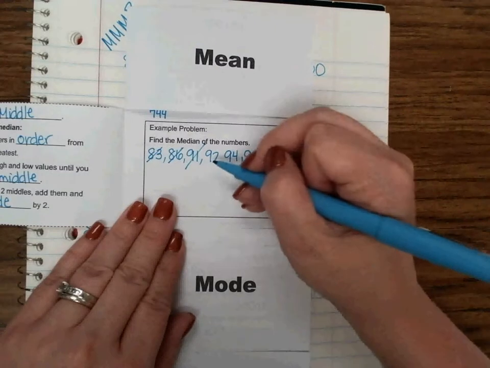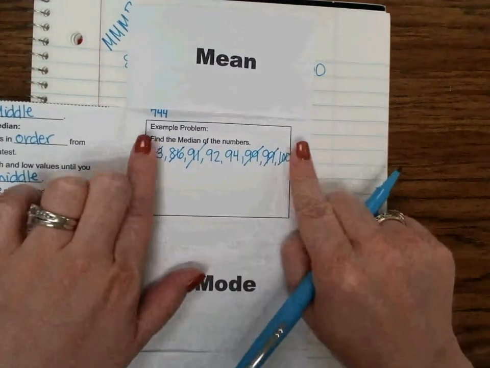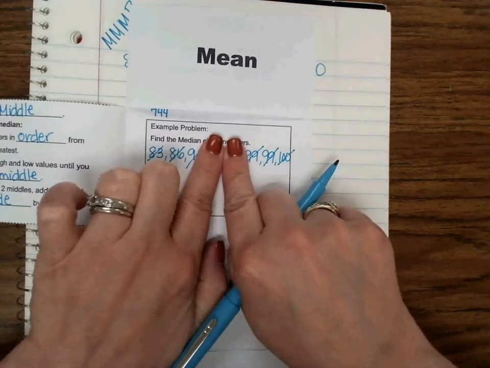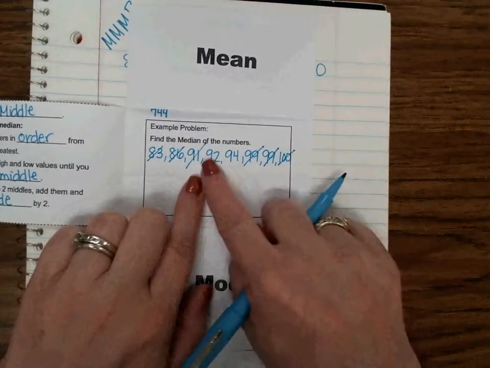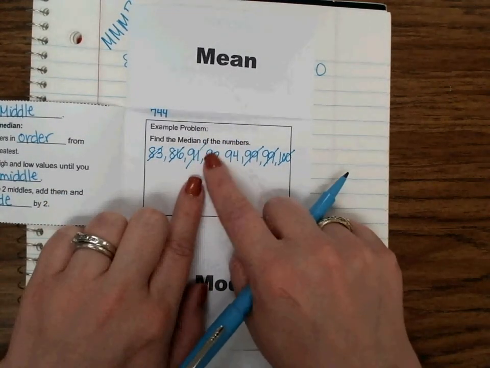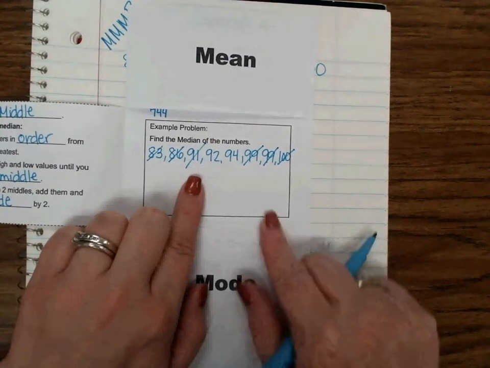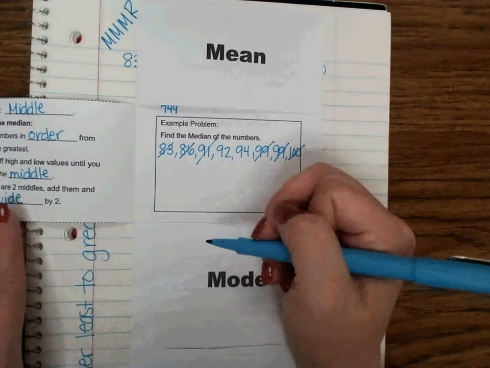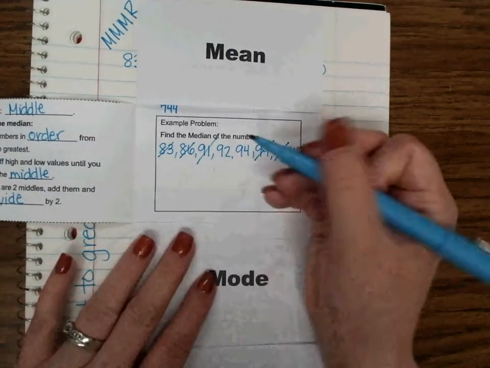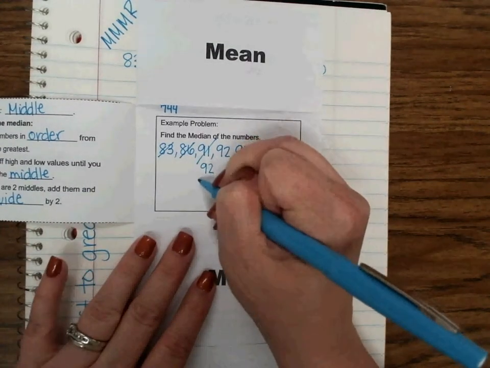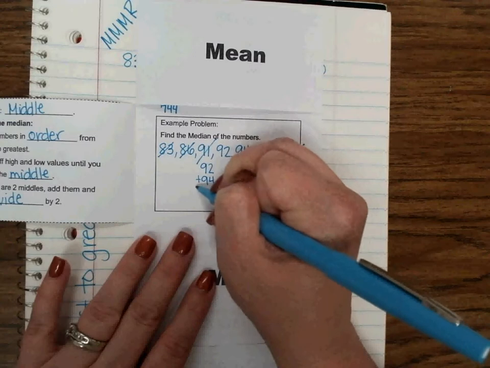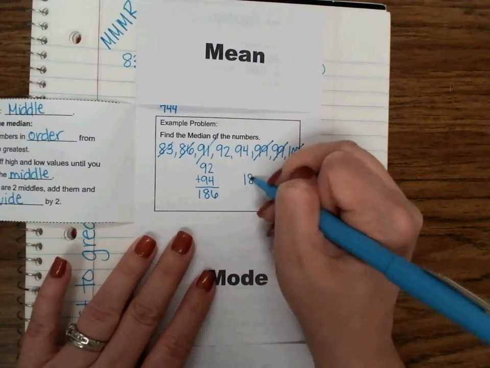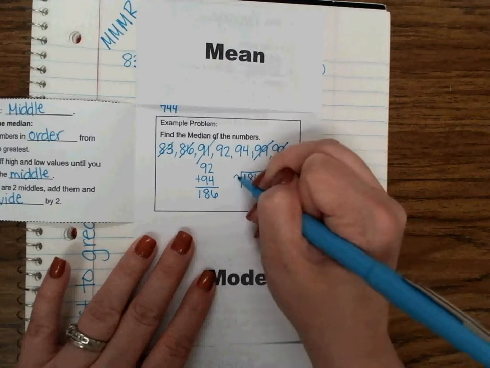Or I can count there and then as they move forward. Now, if I eliminate both of these, I have nothing. So I am going to have to find the middle of these 2 numbers. To find the middle of the middle, it says add and then divide by 2. So I'm going to add 92 plus 94. That equals 186. And 186 divided by 2.